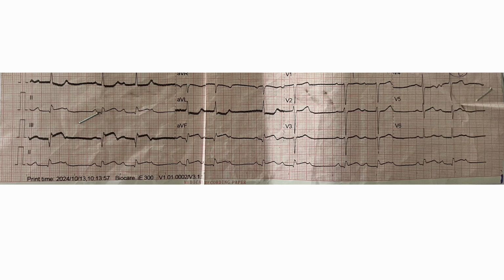Hello everyone, and in this video we will talk about one of the highest yield EKGs that you are going to see on any USMLE Step exam. If you look at this EKG, you can see that there are ST elevations in lead 2, in lead 3, and also in lead aVF. If you see this combination of ST elevation in leads 2, 3, aVF, that suggests inferior wall MI.